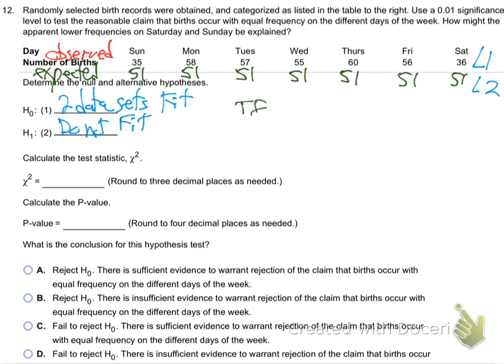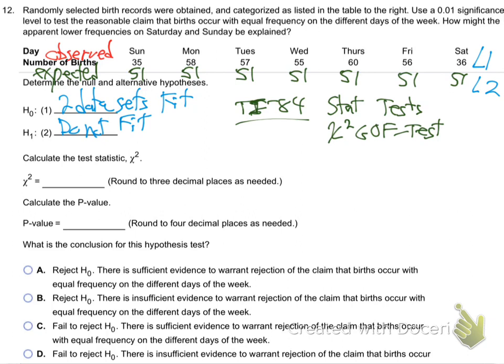If you have a TI-84, you will hit Stat, Tests, chi-squared goodness of fit test, and the observed and the expected is L1, L2.